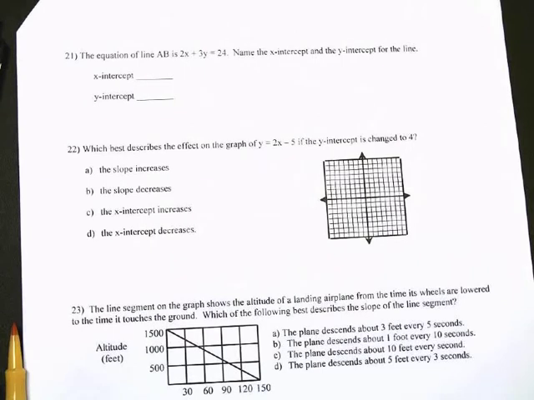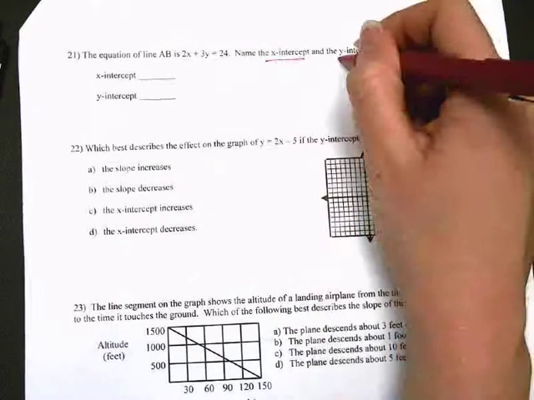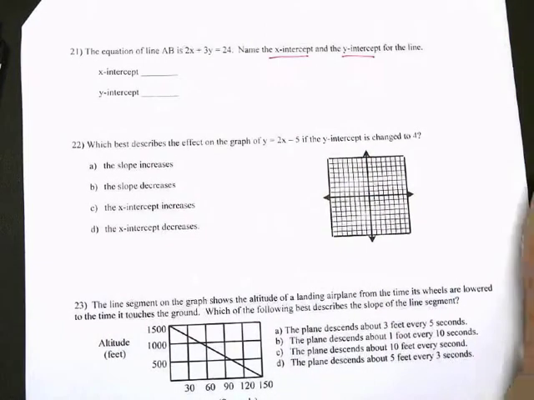Alright, you guys, this is page 3 of your review. Number 21 says, write the equation of line AB. The equation of line AB is 2x plus 3y equals 24. Name the x-intercepts and the y-intercepts for the line.